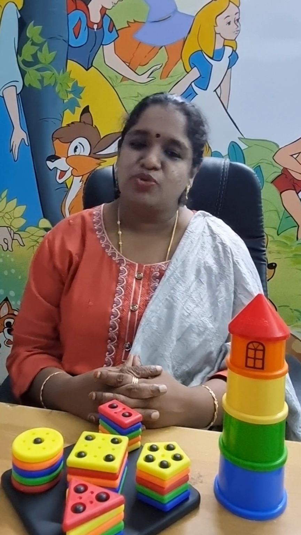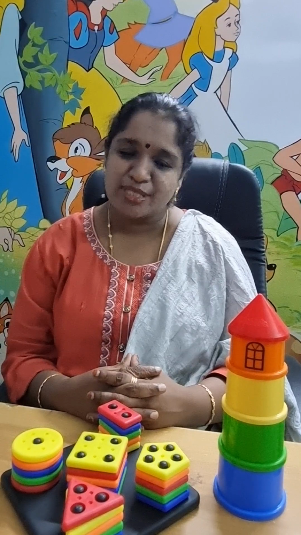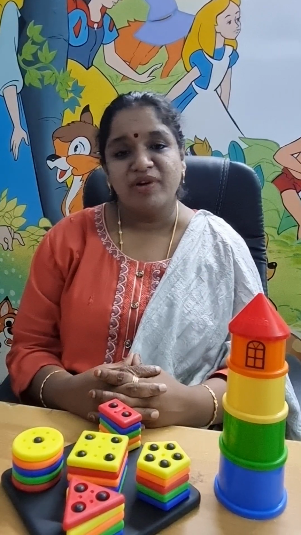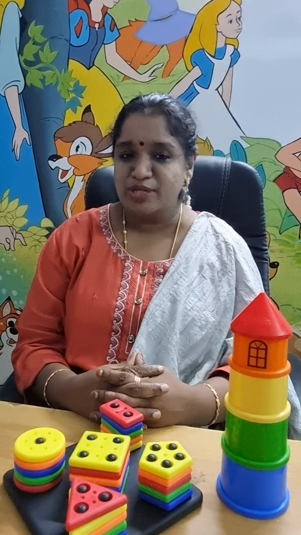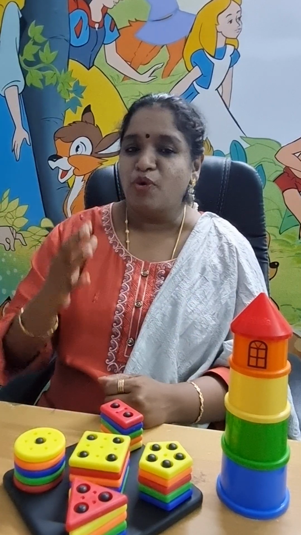Today is Cerebral Palsy Day. Every year, October 6th is celebrated as World Cerebral Palsy Day to create awareness about this condition. Cerebral palsy is a physical disability which affects body movement, posture, reflexes, muscle tone, all these motor-related difficulties. Cerebral palsy can be mild, moderate, or severe. And there are four types: spastic, athetoid, ataxic, and mixed cerebral palsy.